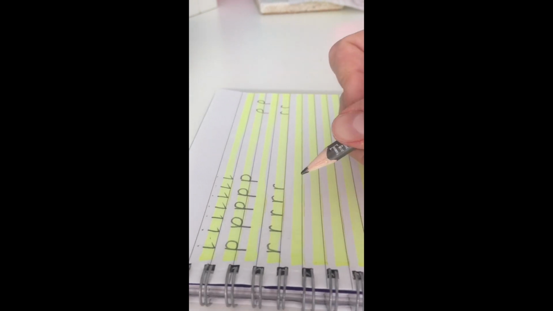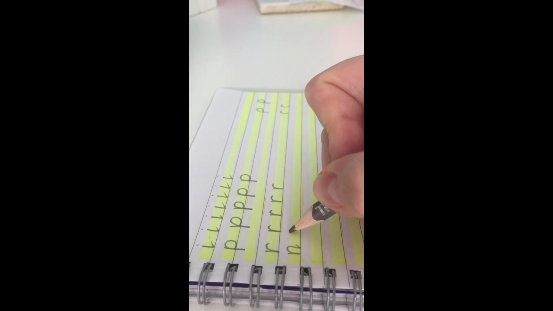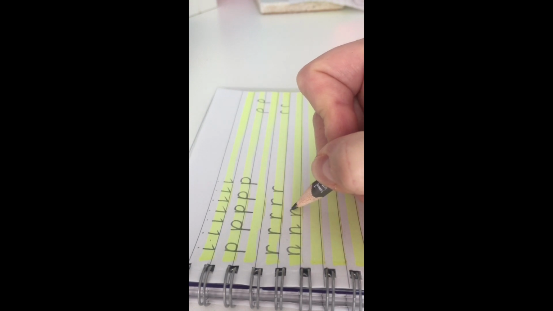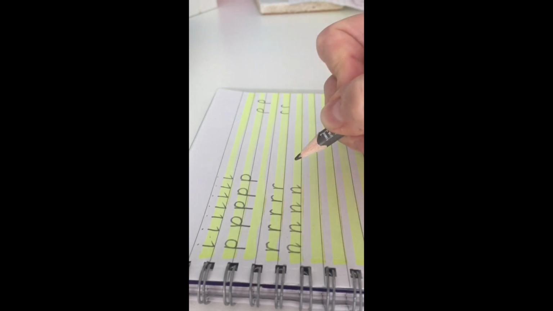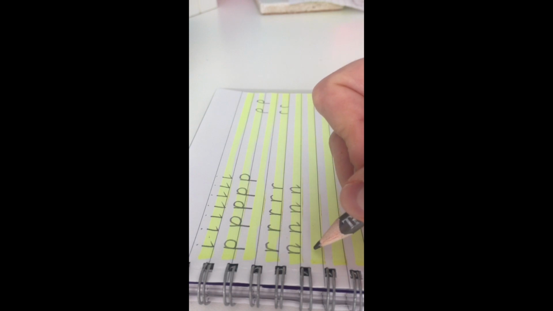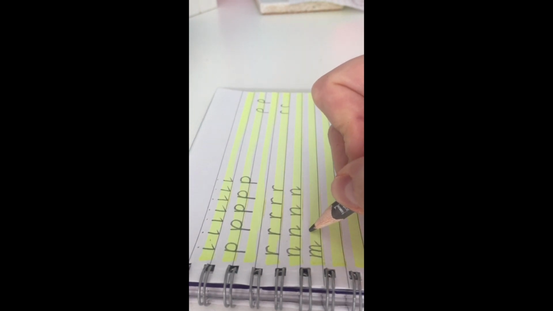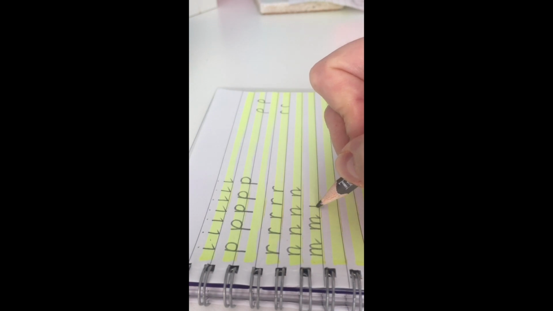Okay, once children are able to do R, then the next logical step would be to do N, and just to use that line guide to know exactly when to start rounding it over at the top. And obviously we end the N with a flick as well. Next one would be M. So we come down, back up, over, bump, and a flick or a kick at the end.